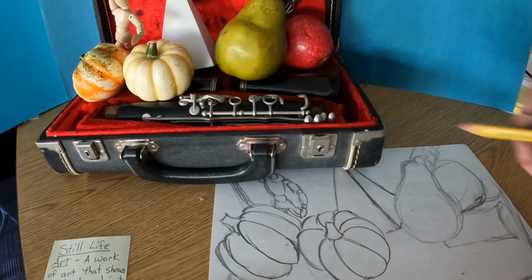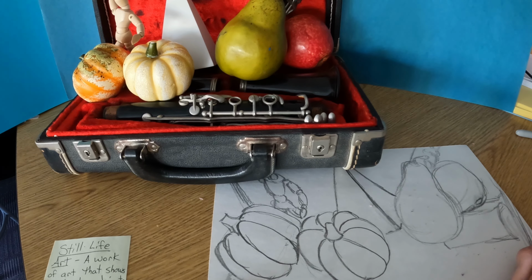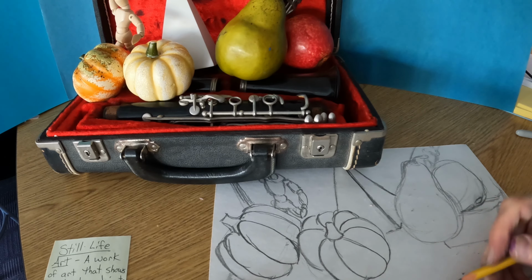So I'm going to go back and put in some of the rough estimate of the locks.